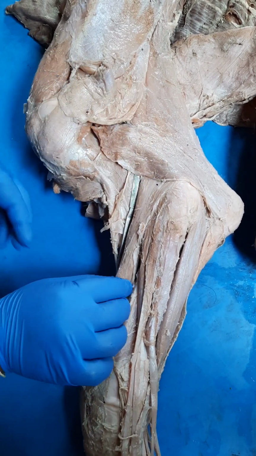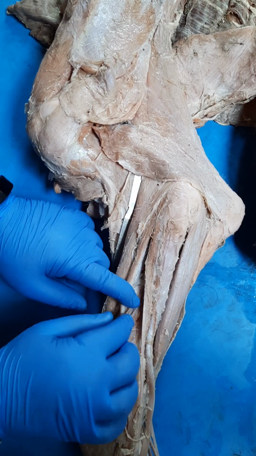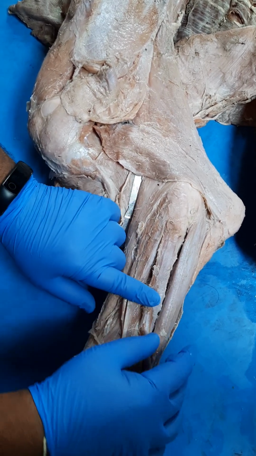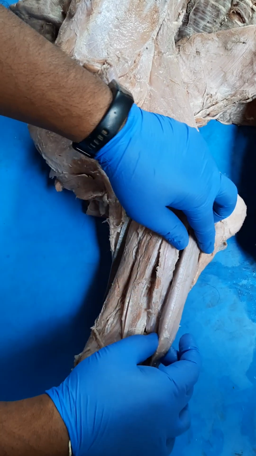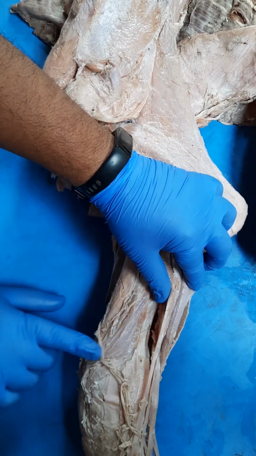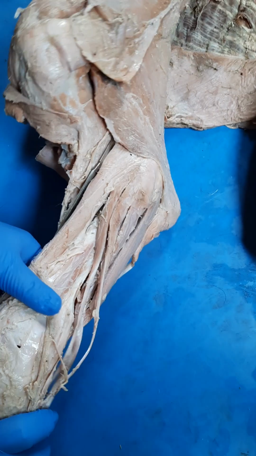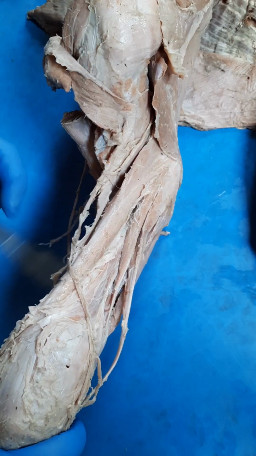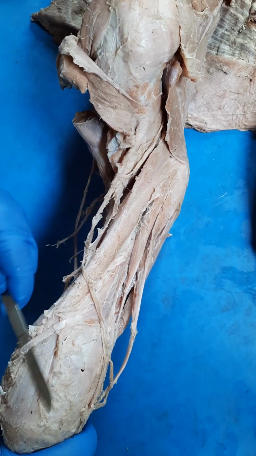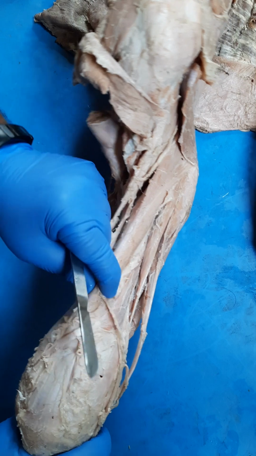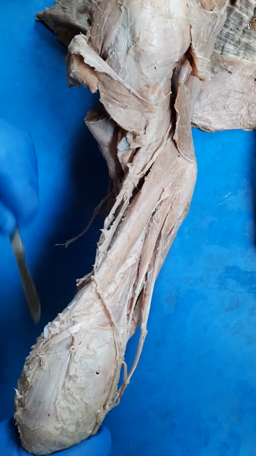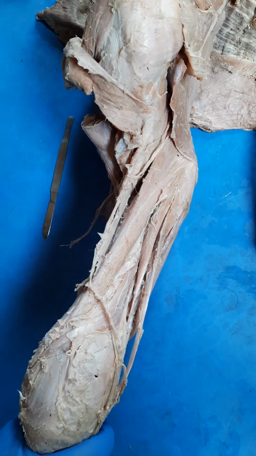Otherwise, just to revise the muscles here: extensor carpi radialis, medial, common, lateral distal extensor, ulnaris lateralis, and you can see this is extensor carpi obliquus here, and you can see the tendons, extensor carpi obliquus, which runs obliquely over the extensor carpi radialis. Okay, so this is about the nerve supply to the forelimb.